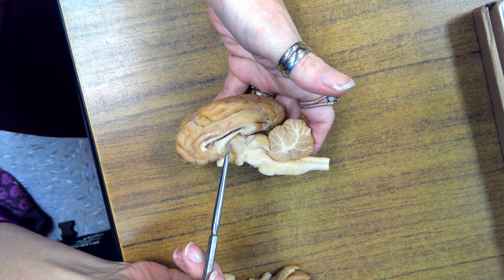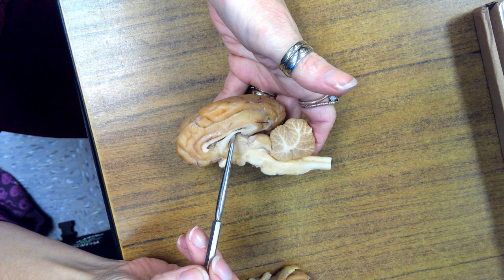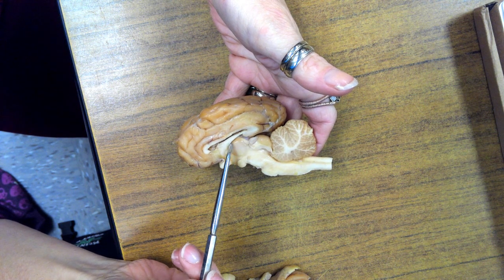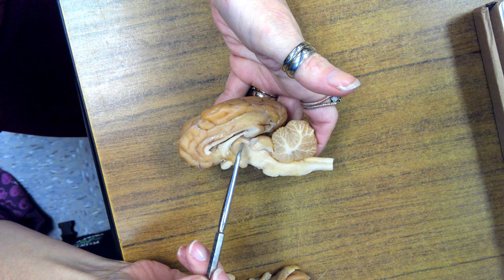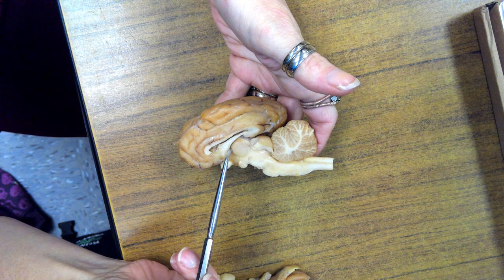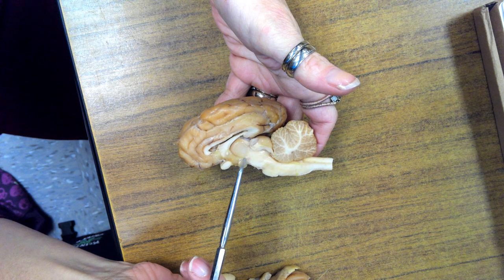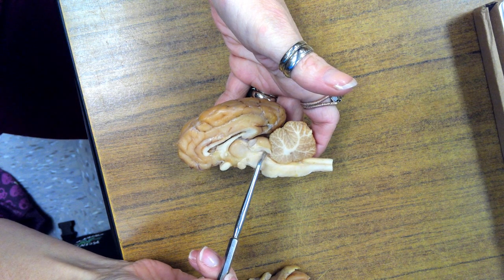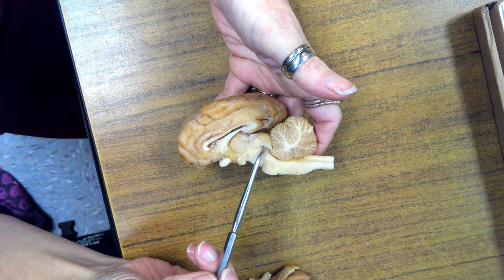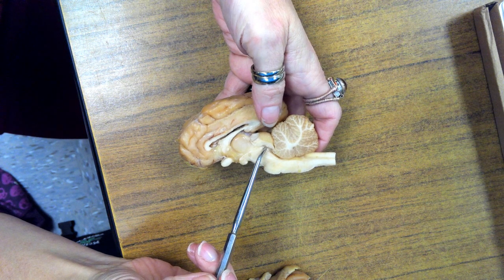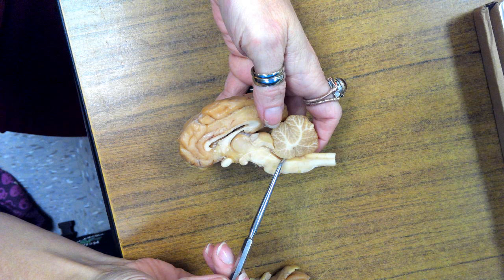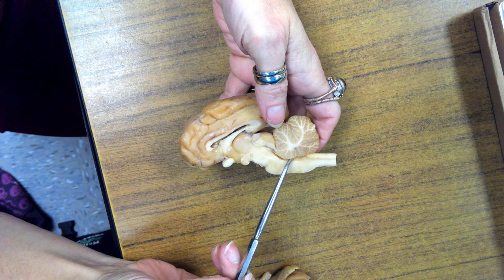The third ventricle is in this groove right here, and it actually comes around this circular thing, which is the thalamus. So the third ventricle goes around it like this, ending about right here. And then there's a little bit of a groove here that leads to a bigger groove. That groove right there is the cerebral aqueduct. As the cerebrospinal fluid moves past that, it goes underneath the cerebellum into the 4th ventricle. That's the last one.